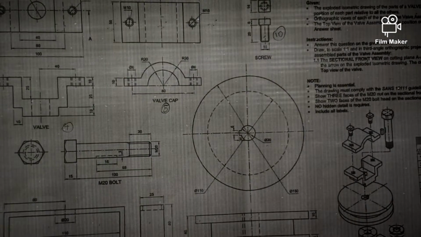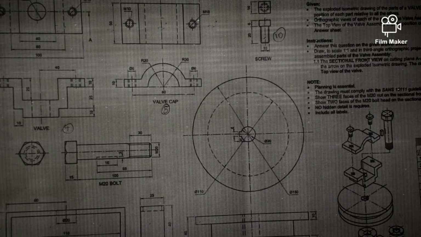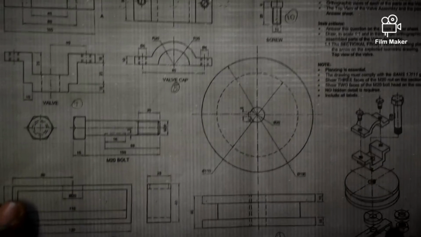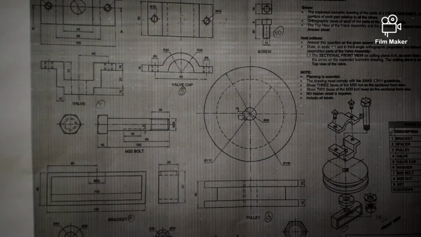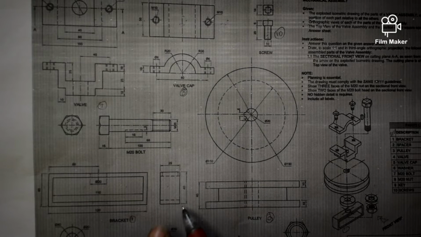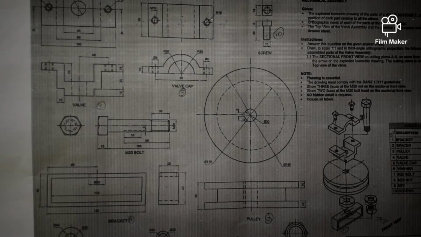So when we are now drawing, we'll be only considering the front views only. We'll be only drawing the front views. Understand? So do this with understanding. Don't just follow me. You must understand the reason why I decided to draw that one, not the other one. So these are views given according to orthographic projection.